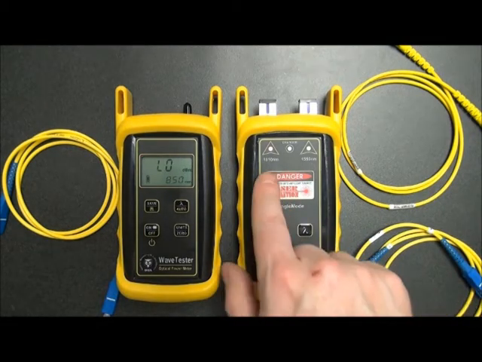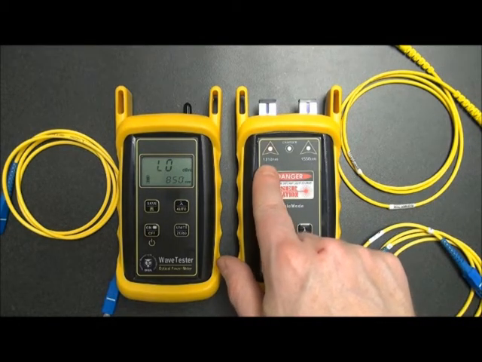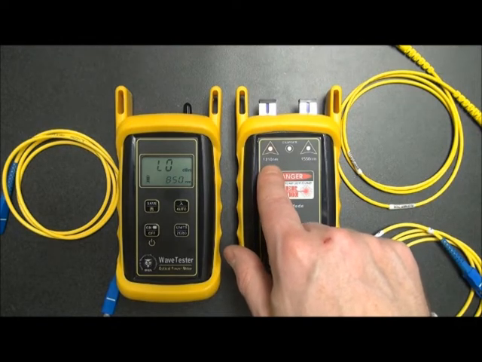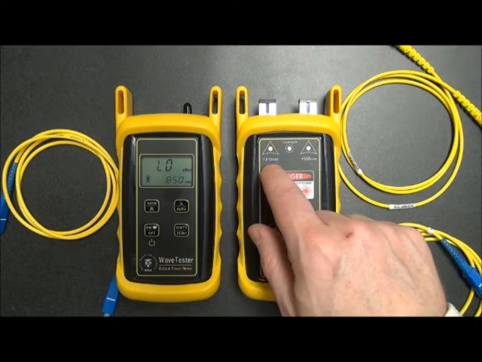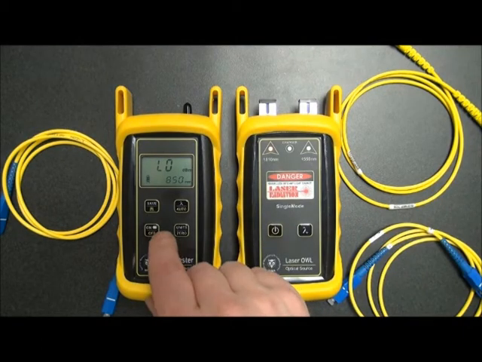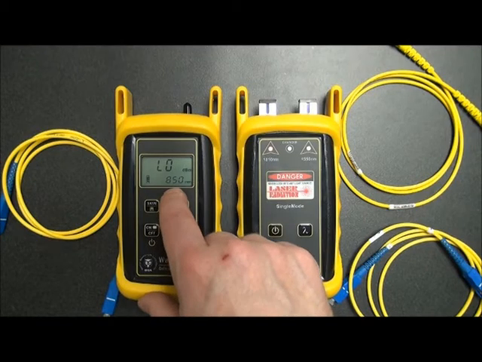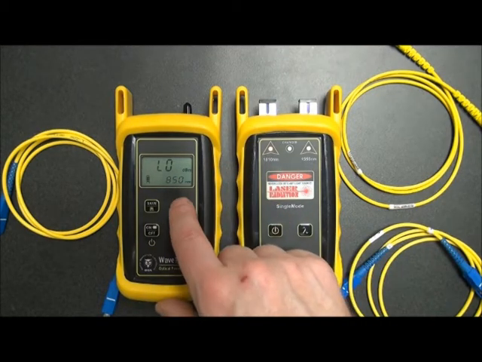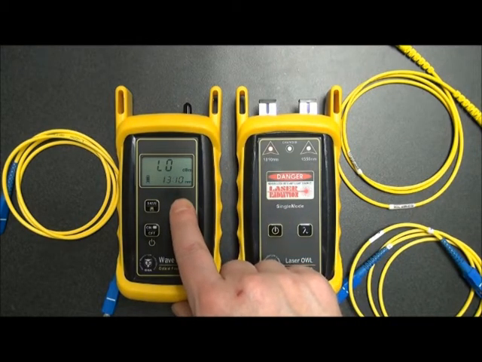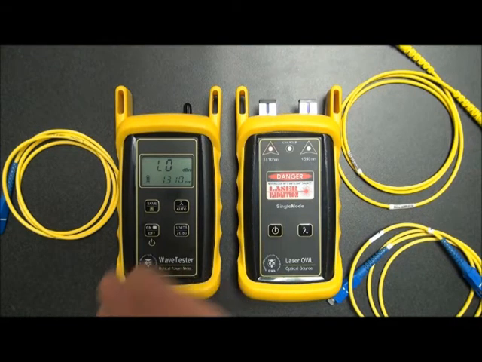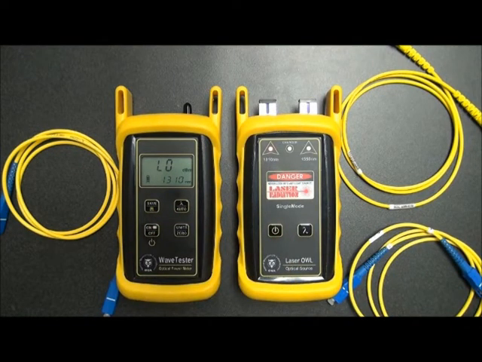And on the light source, you'll see that we have 1310 nanometer lit by default. So this is the wavelength we're going to initially use to check our patch cables. Now on the WaveTester, as you can see, we have the 850 nanometer wavelength set here. We will need to change this to 1310 nanometers. Now a nice feature of the WaveTester is that when you power it off, it will remember what wavelength you were on. So when you power the unit back on, it will come back to 1310 in this case.